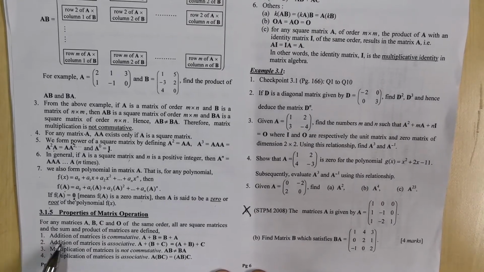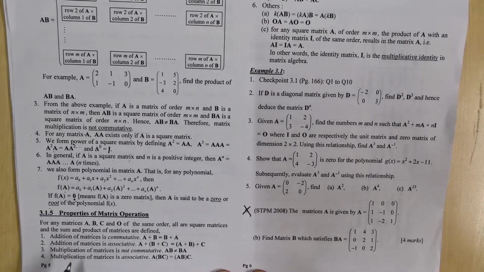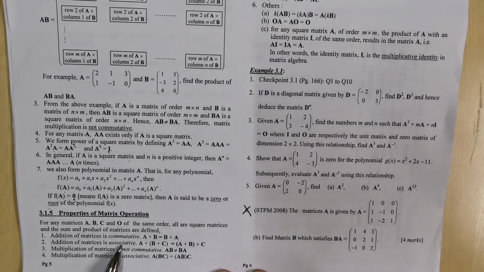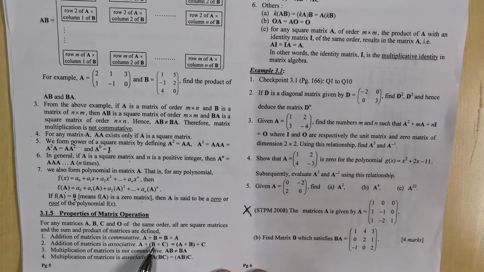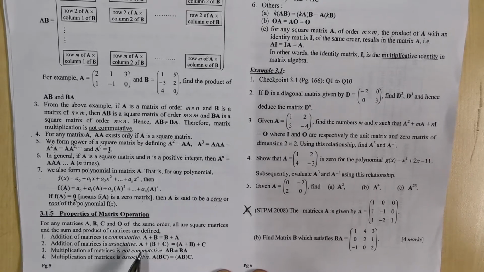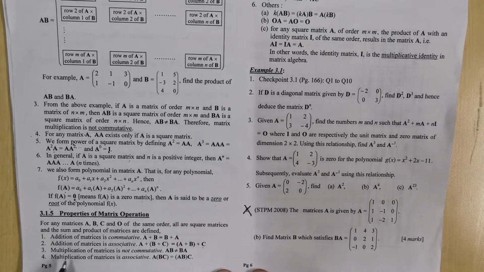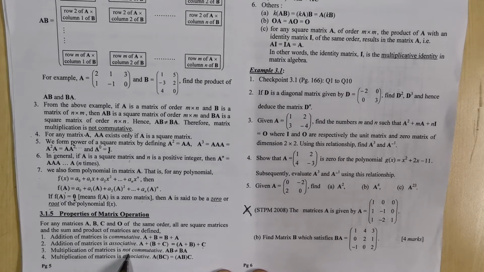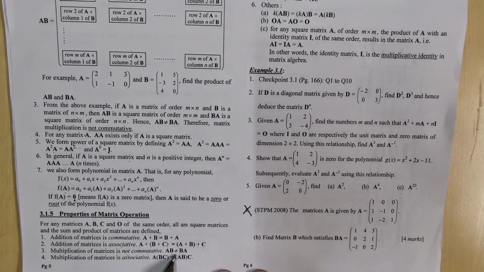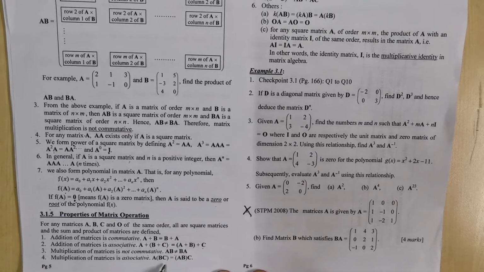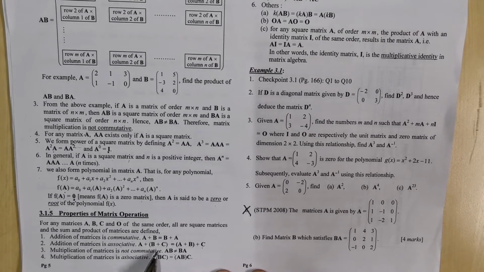Number 1, addition of matrices is commutative. A plus B is the same as B plus A. Addition of matrices is associative. We add B and C, then add to A, same as we add A and B first, then add to C. Multiplication of matrices is not commutative. Just now we have proved it. And multiplication of matrices is associative. Associative can, but not commutative.